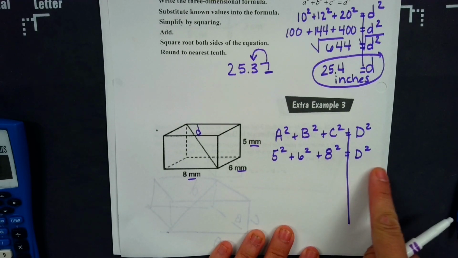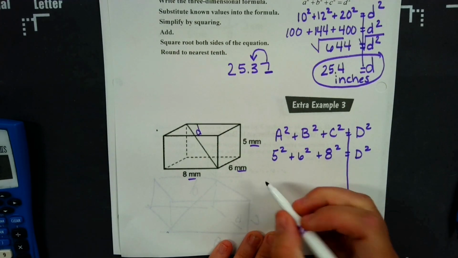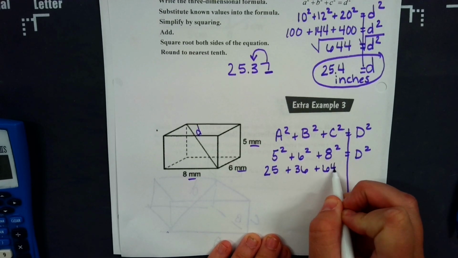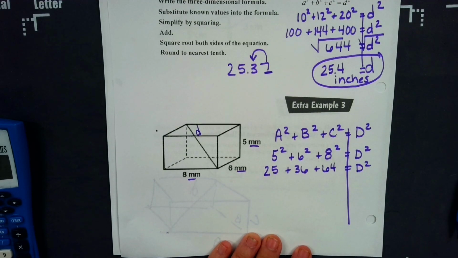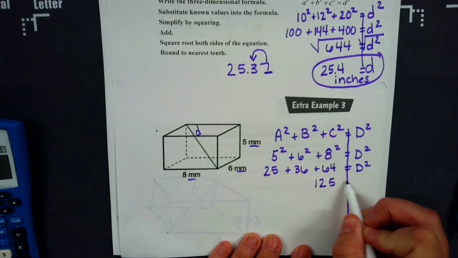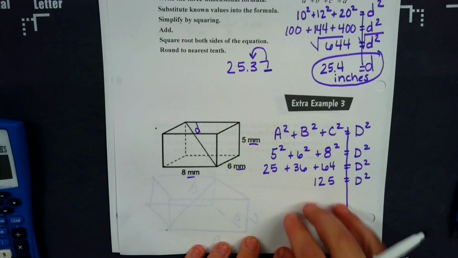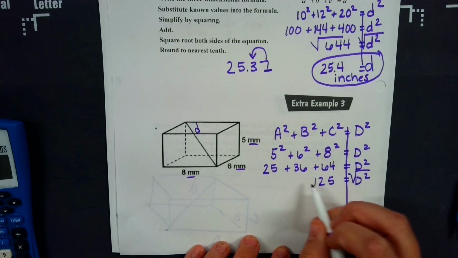What do you think of my setup? Can yours be in a different order? Do you agree with my steps so far? Yes? Make sure you're trying this when I'm giving you time to try it. Don't just sit there and wait for me to do it. That doesn't help you.